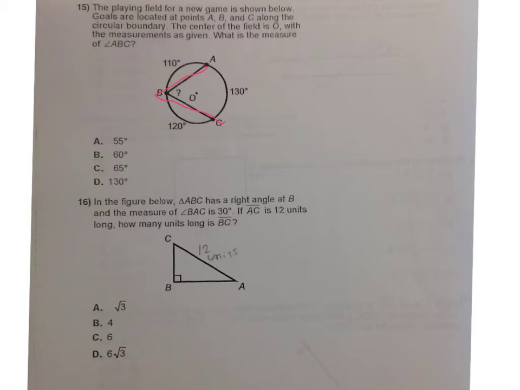16. In the figure below, triangle ABC has a right angle at B, and the measure of angle BAC is 30 degrees. If AC is 12 units long, how many units long is BC?